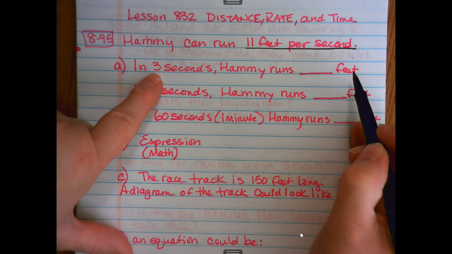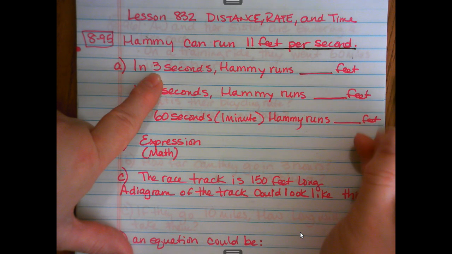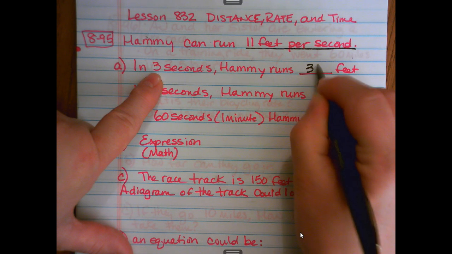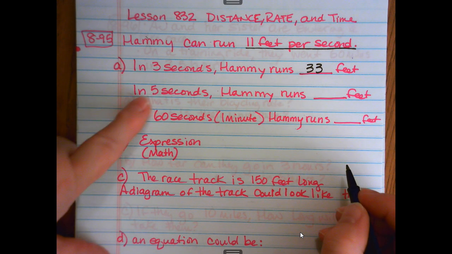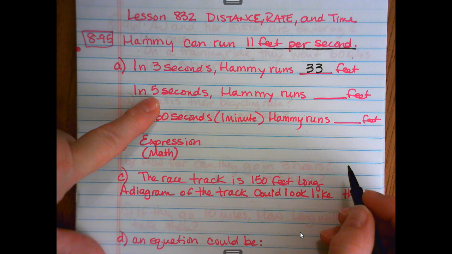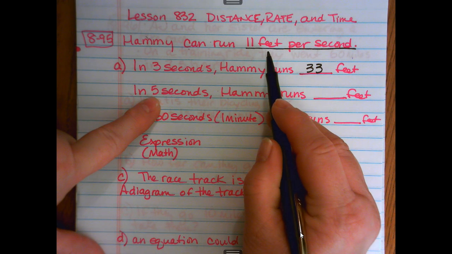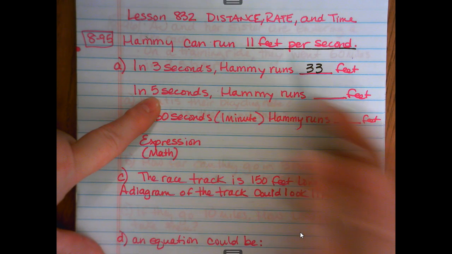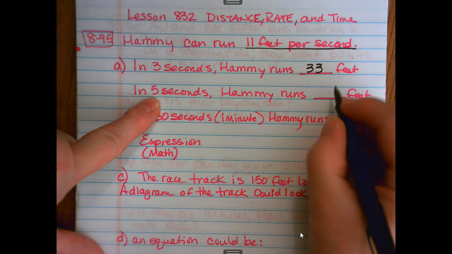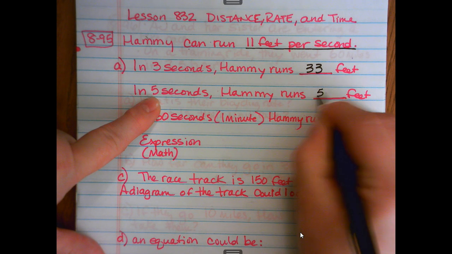Most of us know that 3 seconds would be 3 times 11, and that would be 33 feet. If we check how far Hammy has gone in 5 seconds, thinking that this is his constant rate of change or his constant speed, 5 times 11 gives me 55 feet.